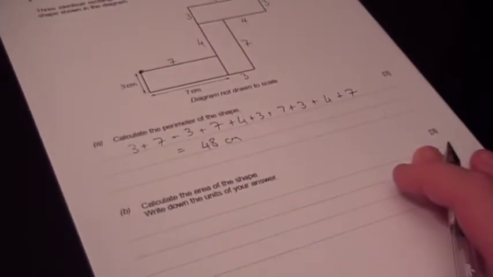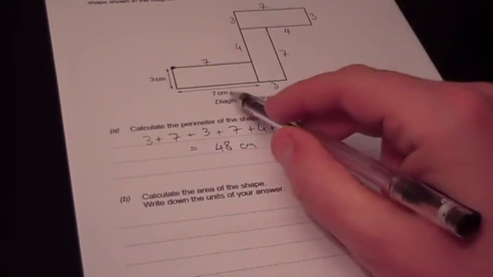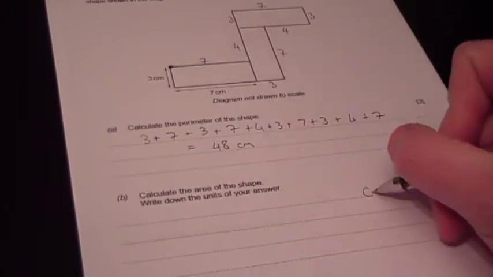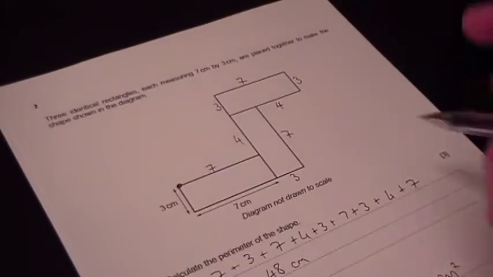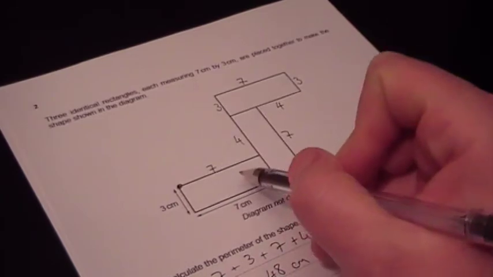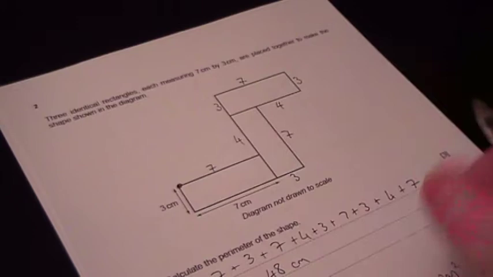Then it says calculate the area of the shape. Write down the units of your answer. Now because we've got centimetres on our length, I'm going to write centimetres squared down straight away to get myself a mark. What I need to do now is evidence that I understand that the area of a rectangle is width times length, the two sides times together.